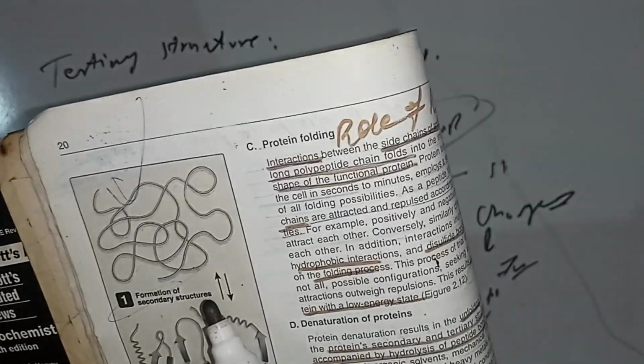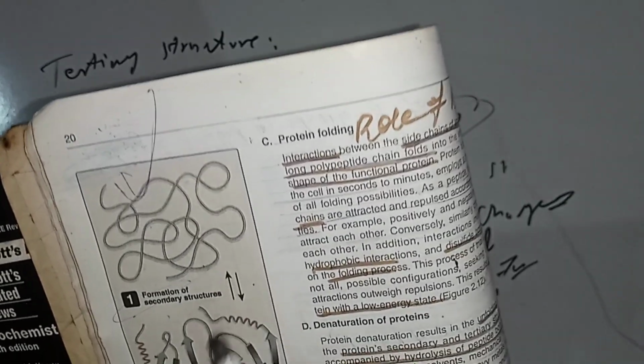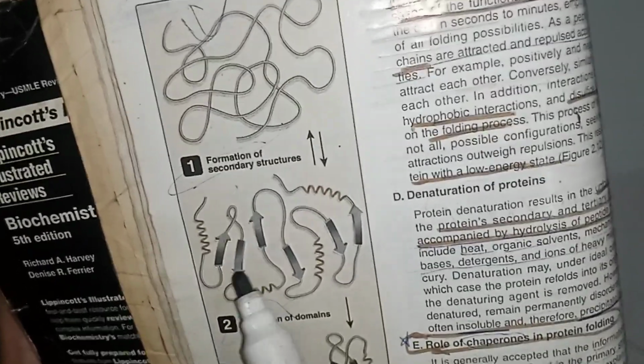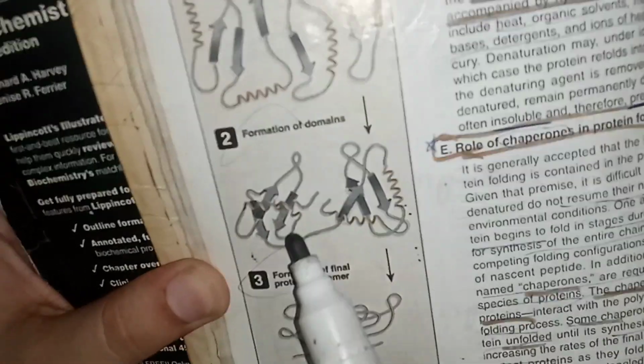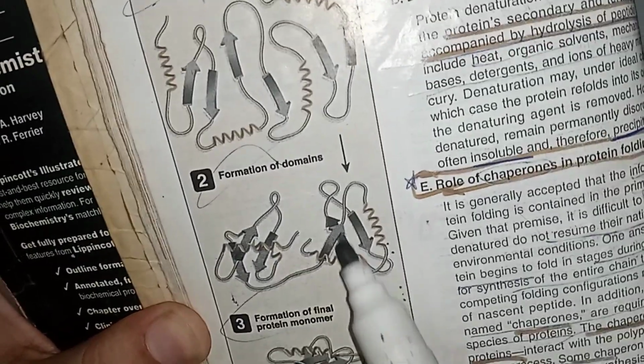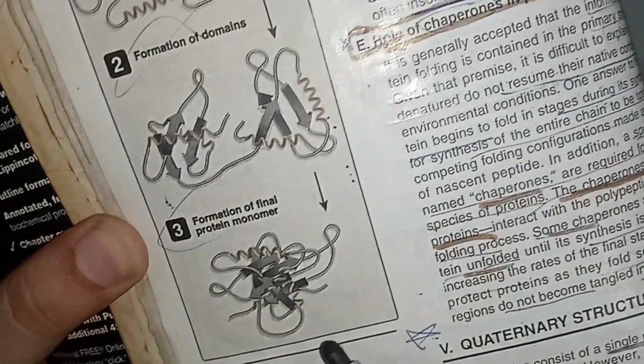If you see here, this is the primary polypeptide chain. Then it assumes the secondary structure. Here are our beta strands and alpha helix. Then these beta strands and alpha helix arrange themselves into motifs or domains. These are the domains, a combination of alpha and beta helix. Then these domains arrange into a complex protein structure, which is the tertiary three-dimensional structure of proteins.